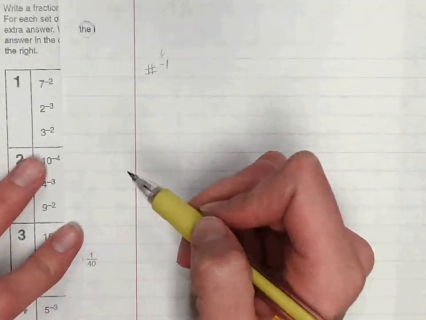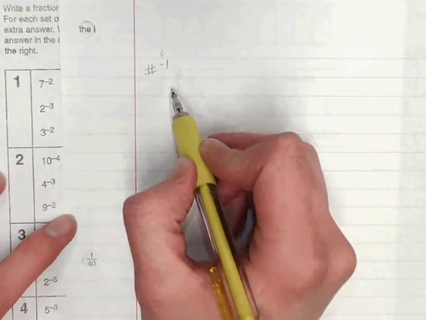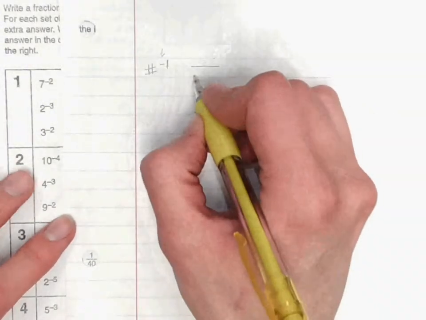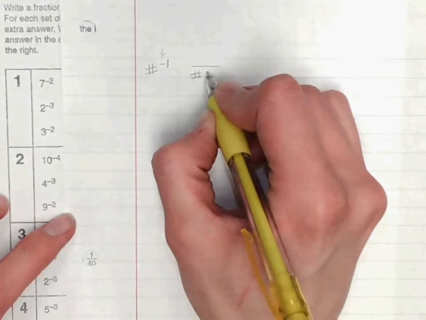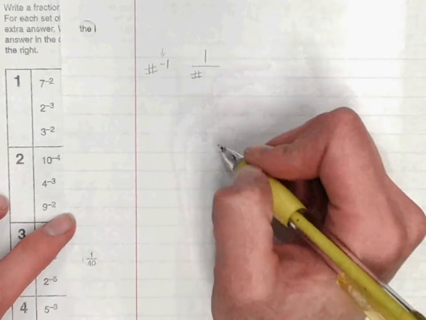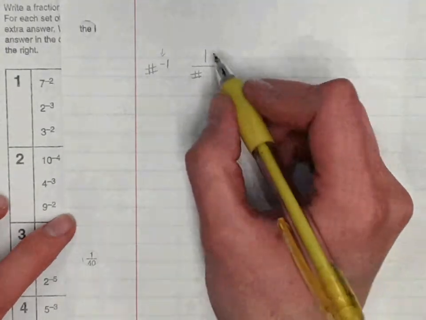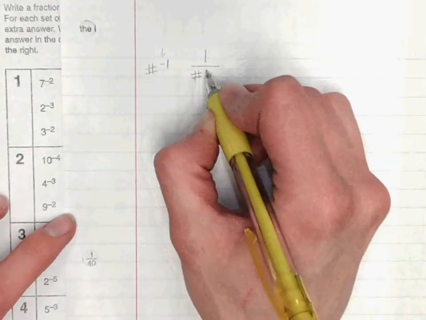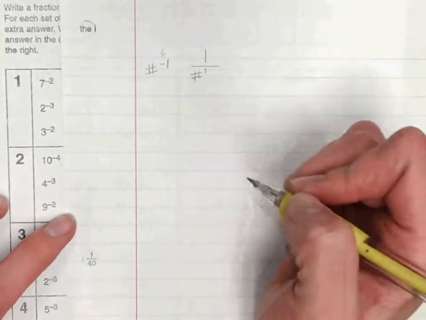That negative right there means that it's going to go in the bottom of a fraction. So we just take the whole thing like it was, and we can put 1 on top, because if there's nothing else there, we're just going to write a 1. And then the power gets to be a positive.